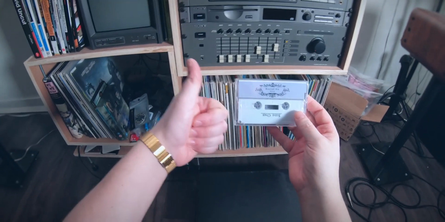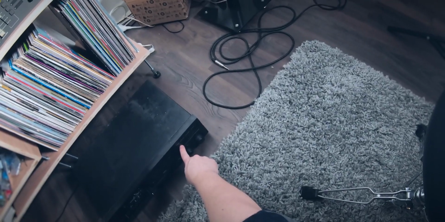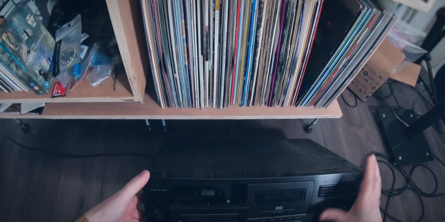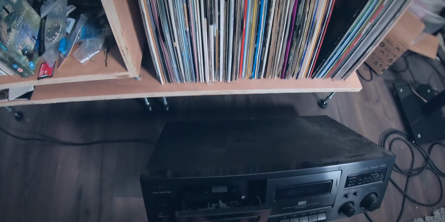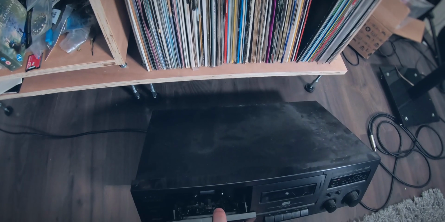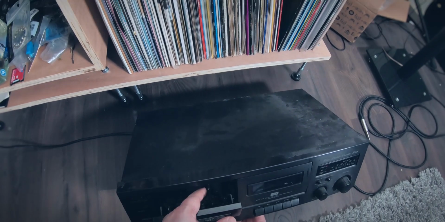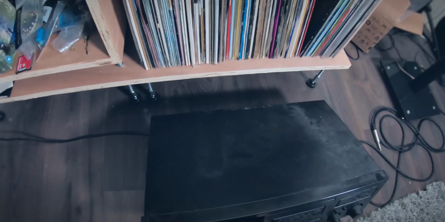Isn't that great? Okay, but it still powers on. That's great. What about the motors? So this is play. It still seems to work. A little bit of resistance there. That's good. Keep this away from your kids.